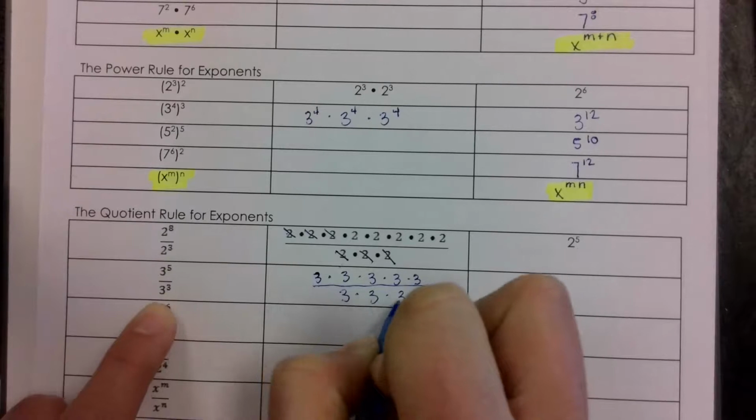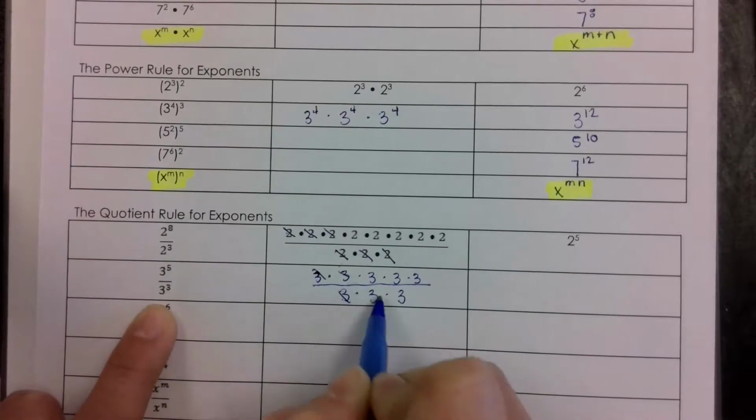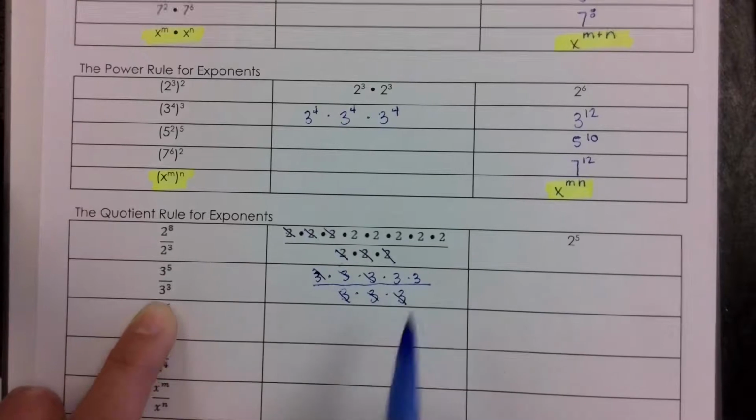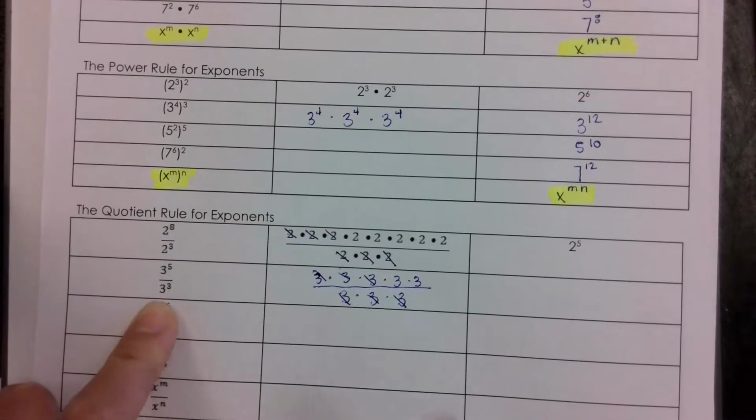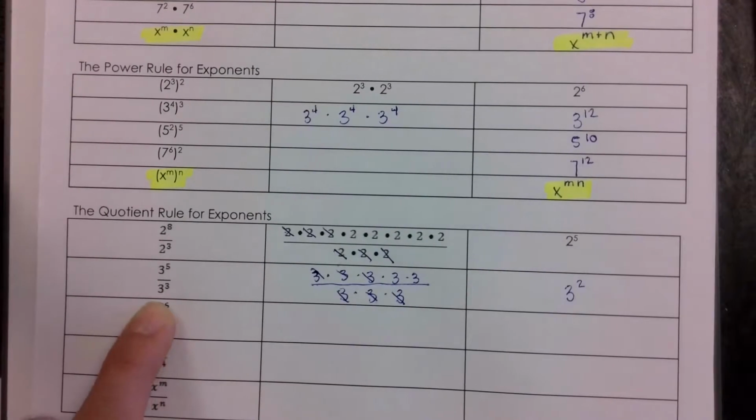And then we'll cancel what we can. So we could cancel those 3's and those 3's and those 3's. What are we left with? 2 3's, and they're on top, so that'd be like 3 squared. Is that okay? Alright, so let's look at the next one.